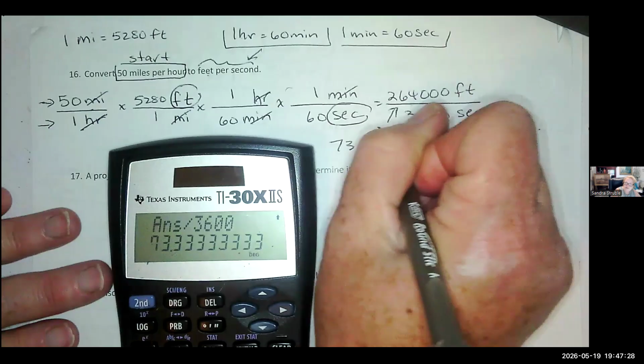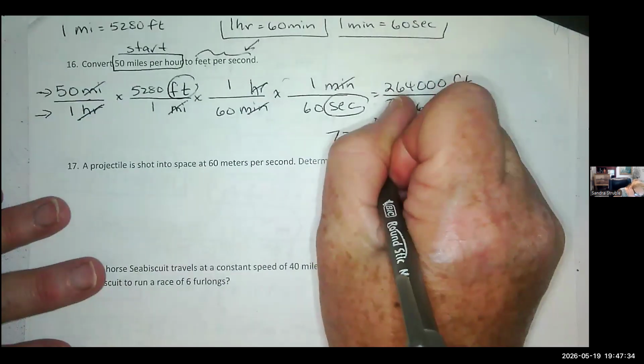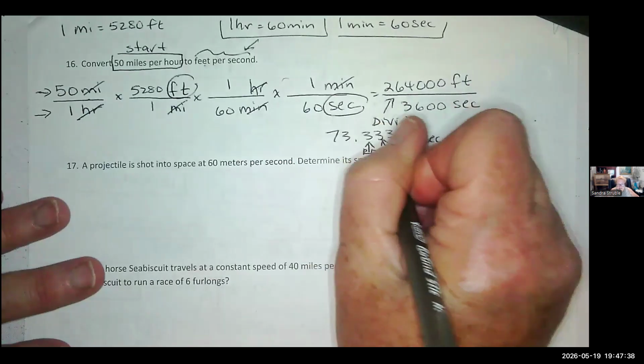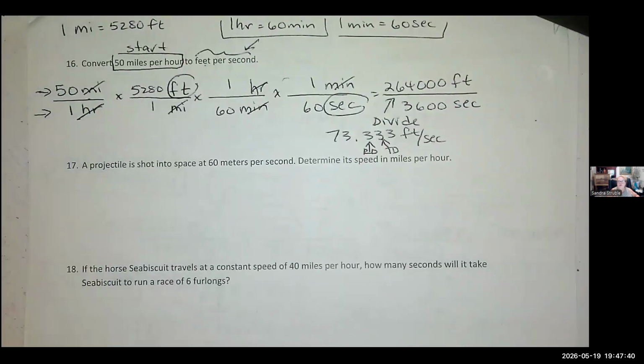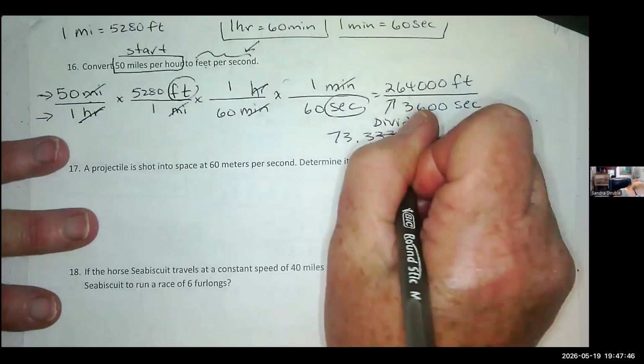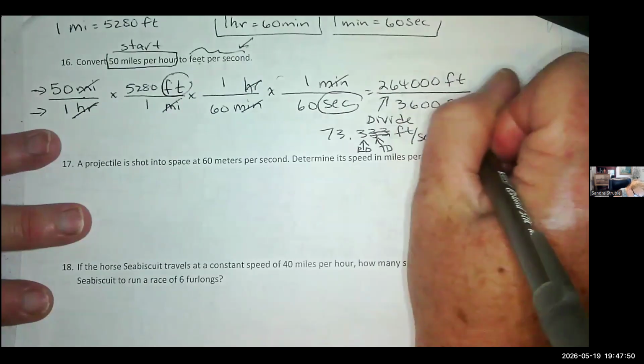Well, we need to round this. I'm going to round it to 1 decimal place, to the 10th place. That's my rounding digit. The number directly to the right is my test digit. It is not 5 or greater. It is less than 5. So I don't do a stinking thing to my rounding digit. I just ignore everybody else after it. And so my answer is 73.3 feet per second.